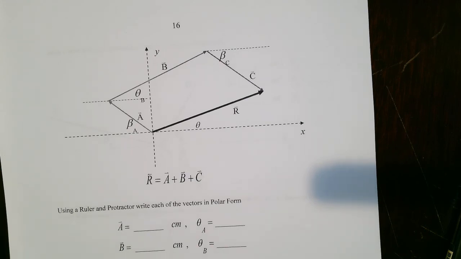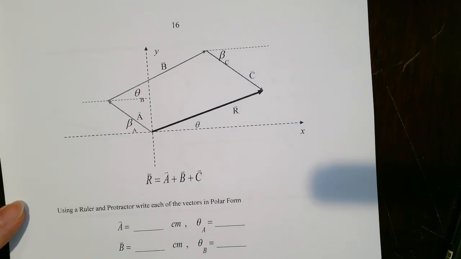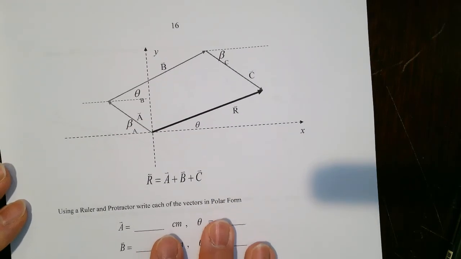If you don't have a protractor right now, or if you cannot get one, I would urge you to go to Google and type in protractor, and then go to the image and print out a small looking protractor, about this size, and then use that image. Hopefully that can save you from going out and buying one.